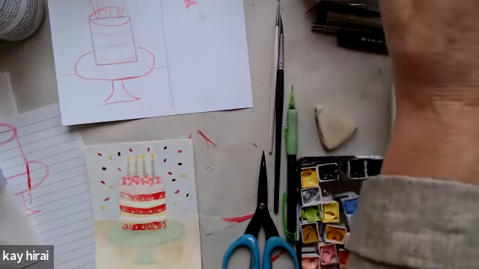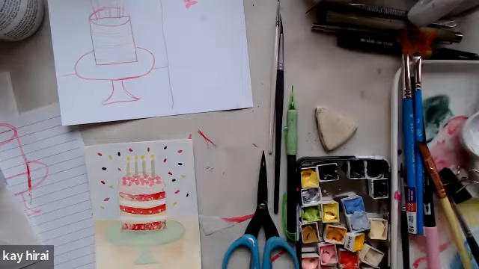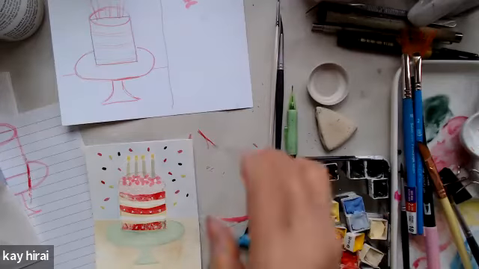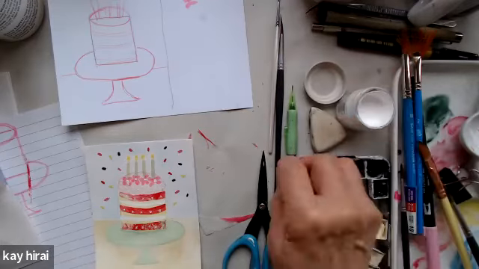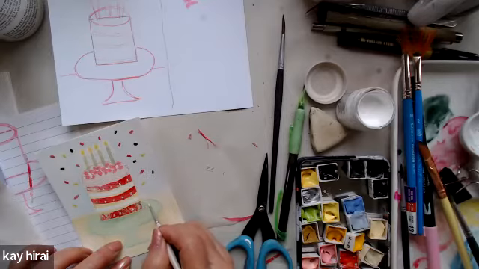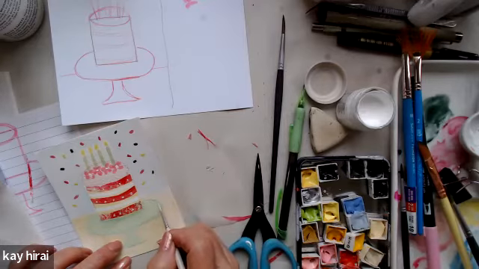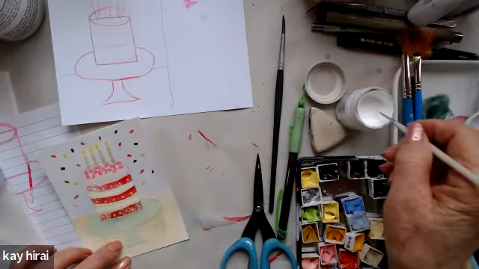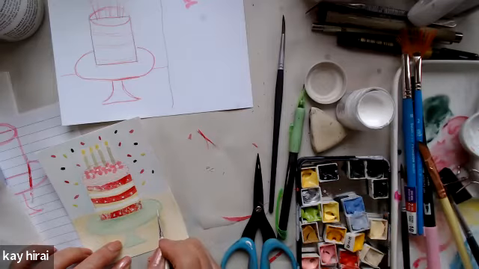And you're welcome to do whatever you like. Get creative. If you want to add some white, you could also add white right here. If you think that this looks a little bare, you could just go ahead and add white here, to give the plate some personality.